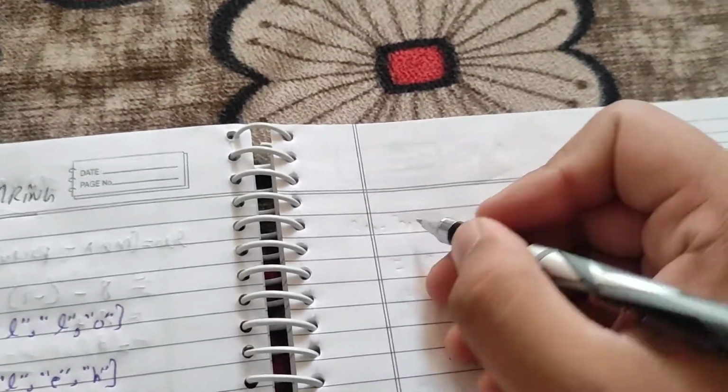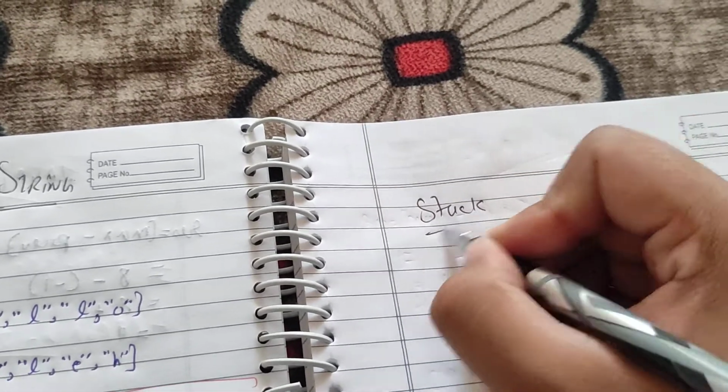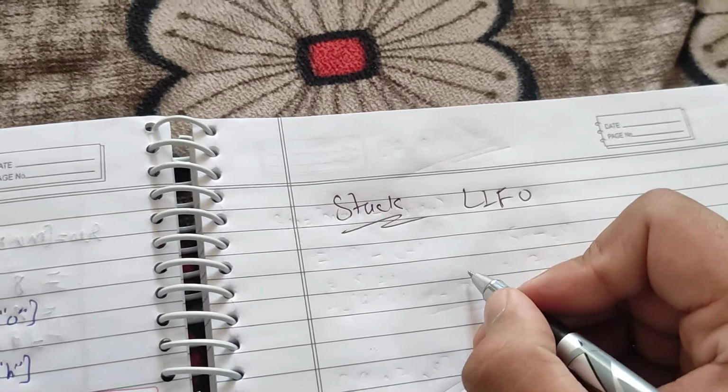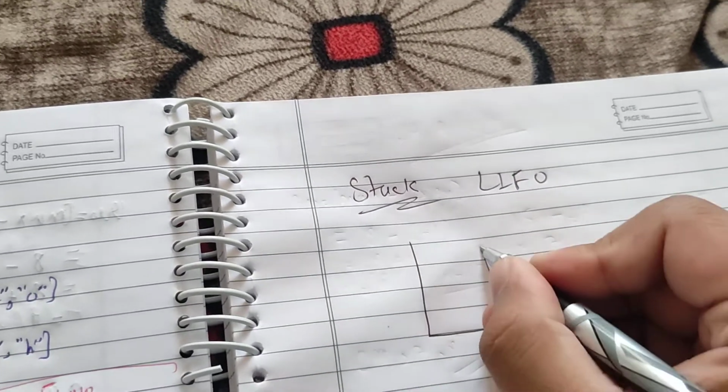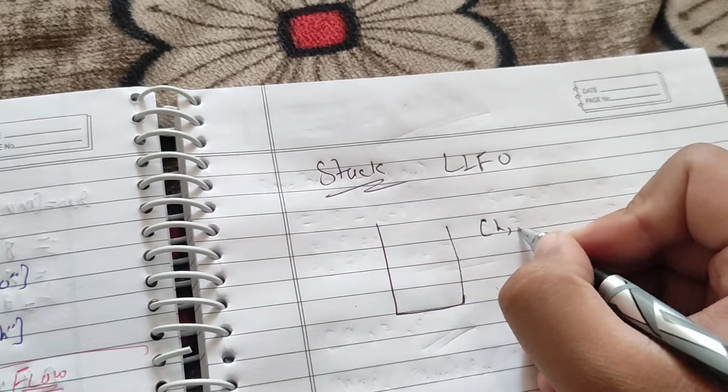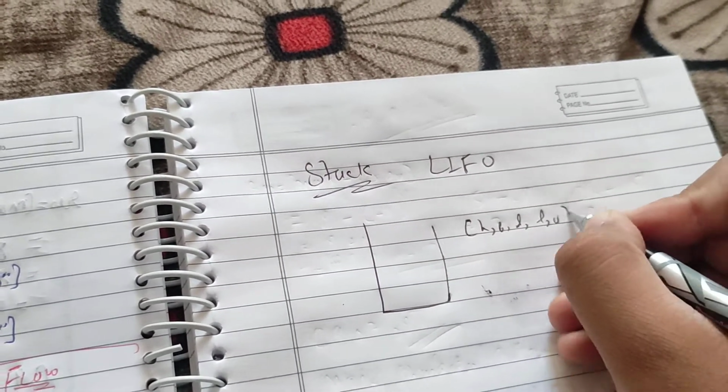What's another approach to solve this problem? You can think of a stack. Why a stack? Because a stack uses LIFO order, which means last in, first out. So for example, if I create my stack over here and I have my hello, written something like HELLO.